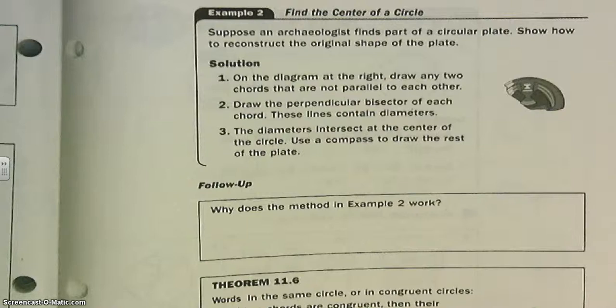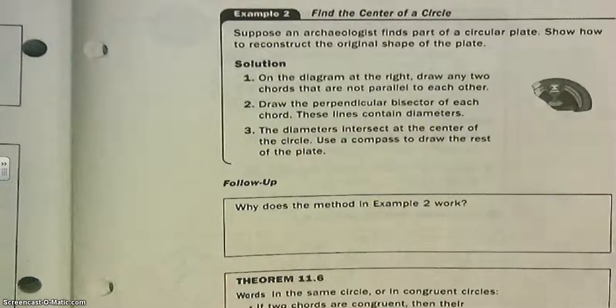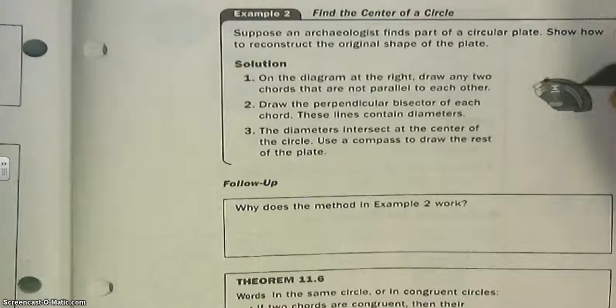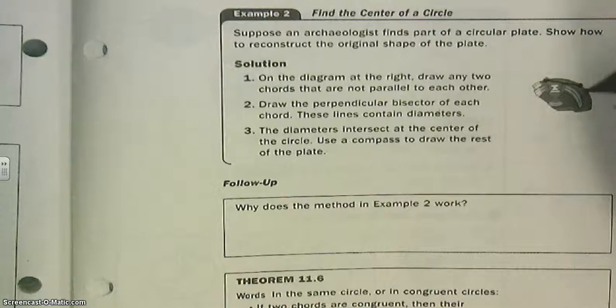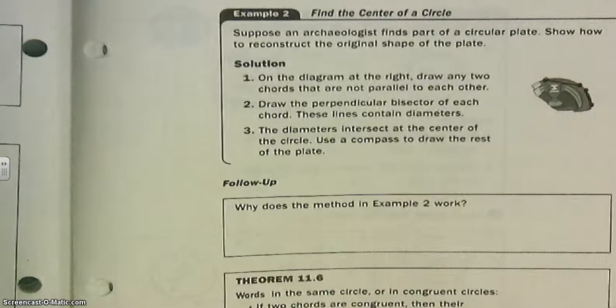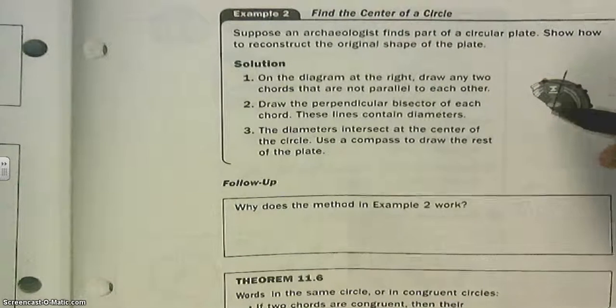Suppose an archaeologist finds part of a circular plate. Show how to reconstruct the original shape of the plate. All right, first we're going to draw two chords. What's going to happen is we're going to find the diameter, and that's going to give us the center, and then we know how big the plate was. So we're going to cut these in half and make it perpendicular.